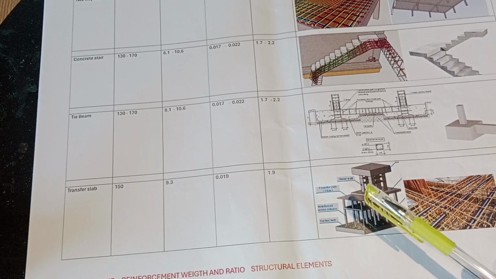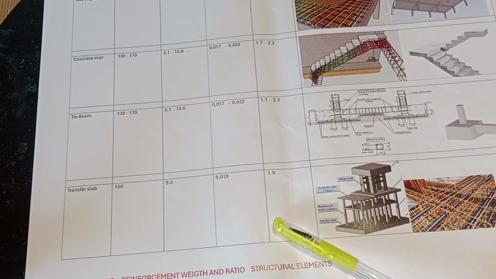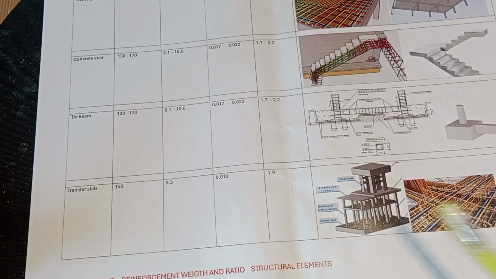But anyway, it should be something between a one-way slab and a two-way slab. Just remember, a transfer slab can be a one-way slab or a two-way slab, and in this case you need to follow those rules as well.